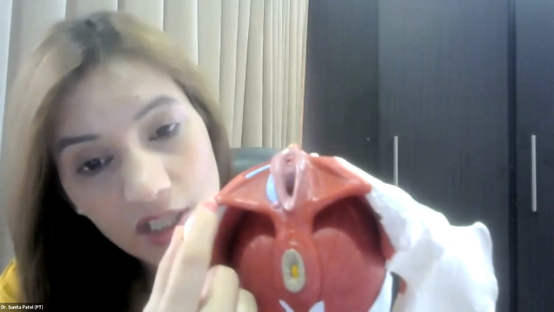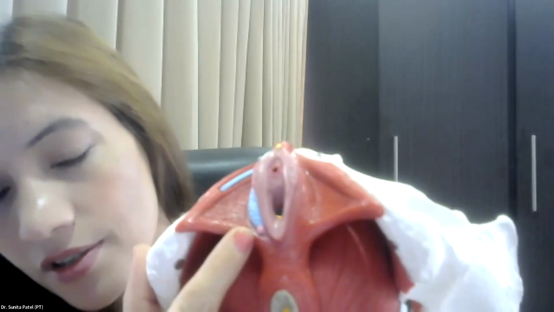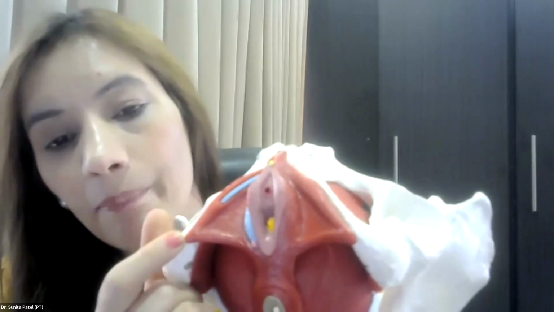Superficially, from the ischial tuberosity towards the perineal body, the origin is from the ischial tuberosity and the insertion is into the perineal body. Can you see the fibers are transverse? They are going towards the perineal body. So the name of this muscle is superficial transverse perineal, STP.